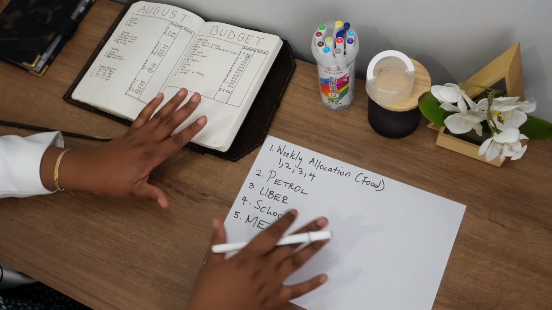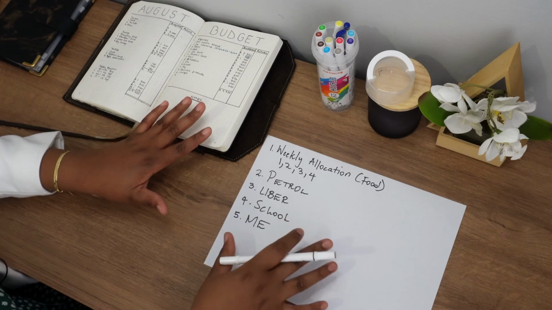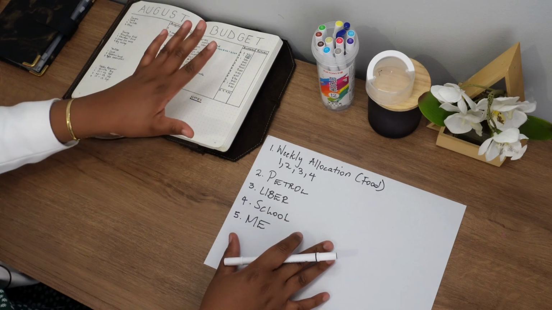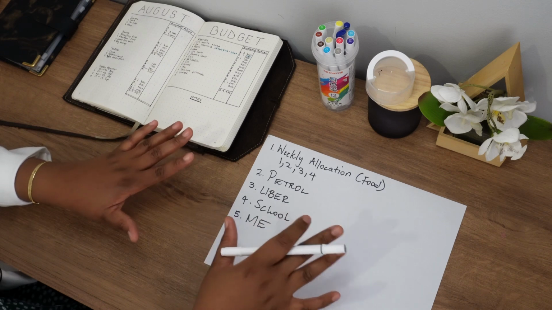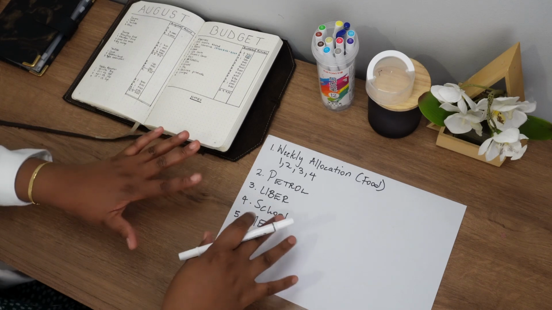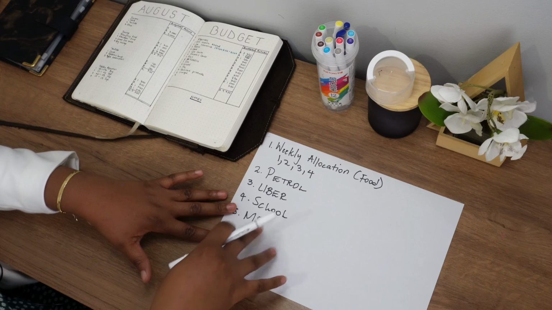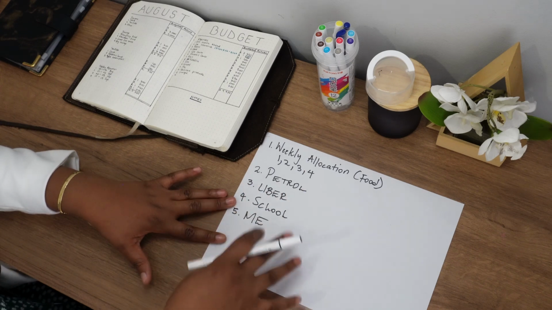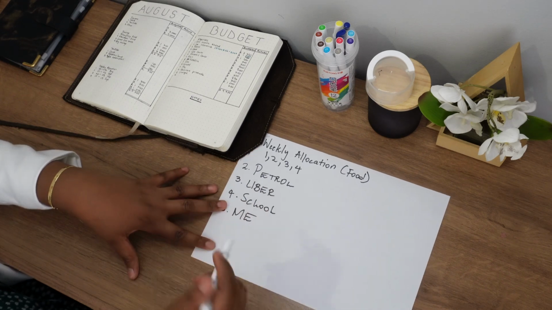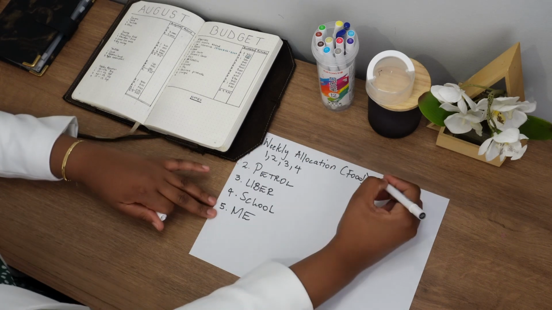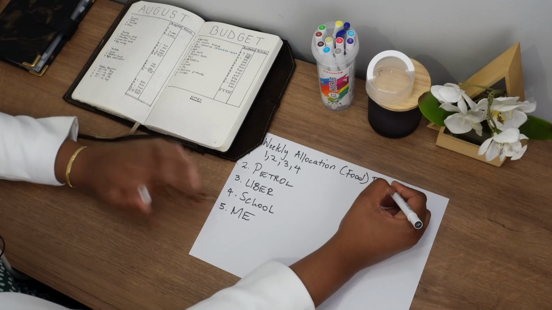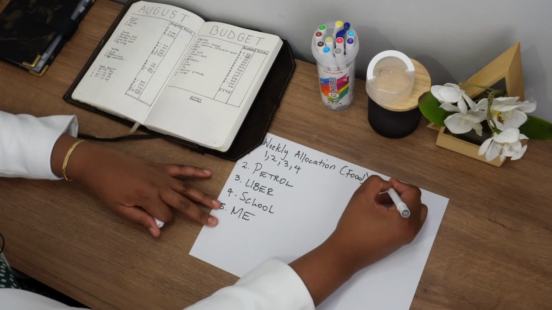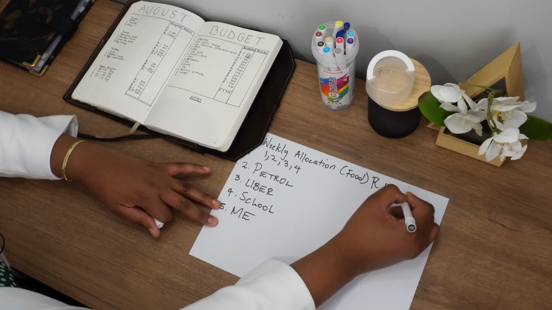I also still use my cash binder, because I understand that there are things that I'm going to need my debit card for, and then there are things that I'm going to need cash for. And these are the categories that I've identified as the things that I would love to track my spending on, as well as possibly save on. And then what I do is I say, okay, how much in total do I need for weekly allocation? So for weekly allocation, it's 5,300.